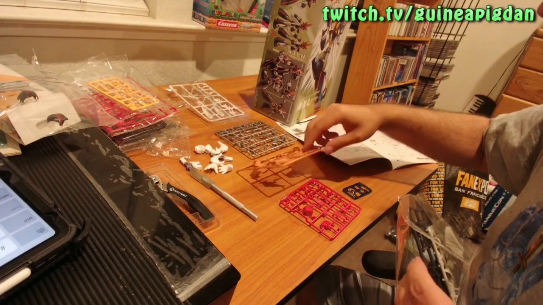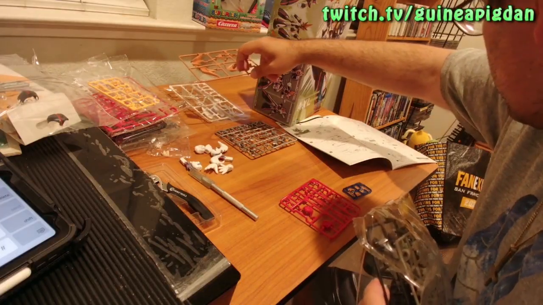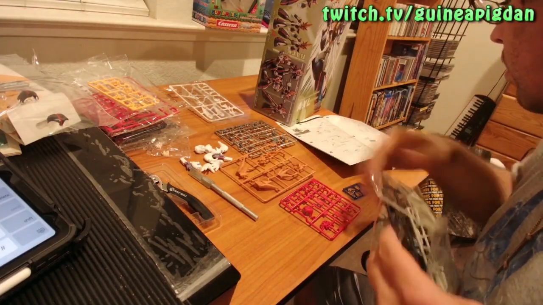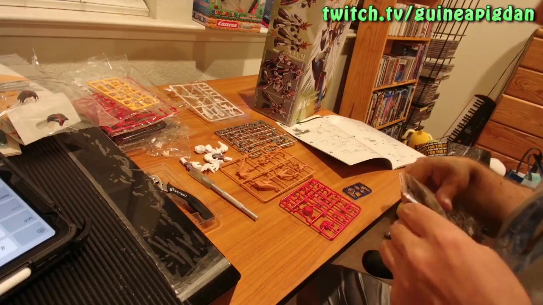I'm not going to need the hair until the end, I think. Actually, wait. I do have some hair parts. F. Well, I need the F parts.